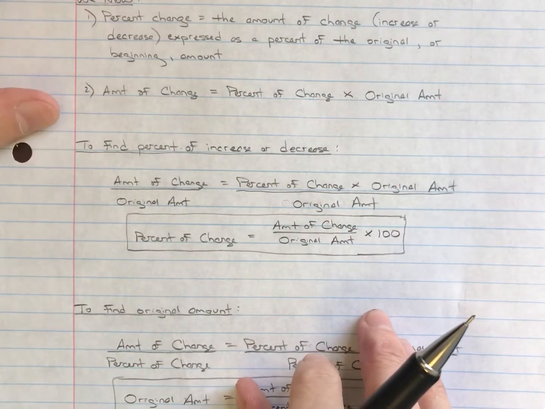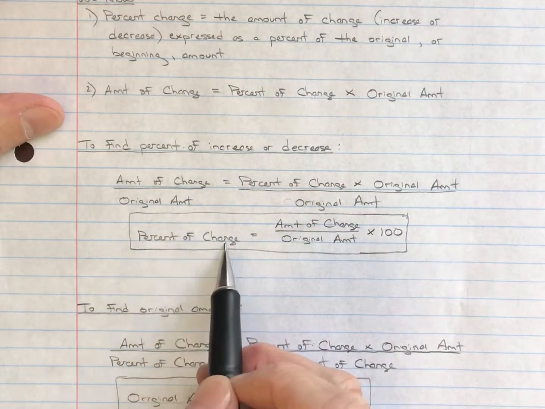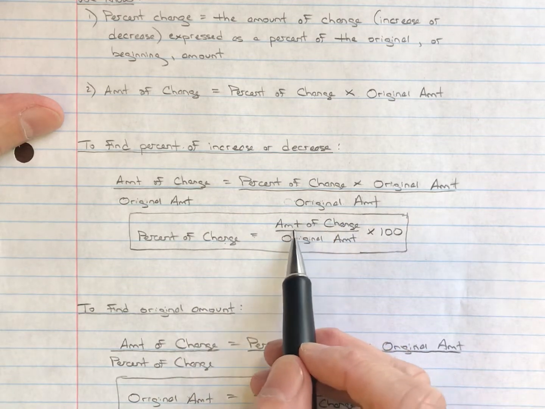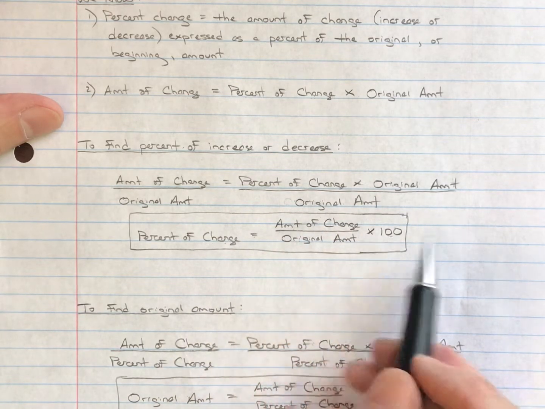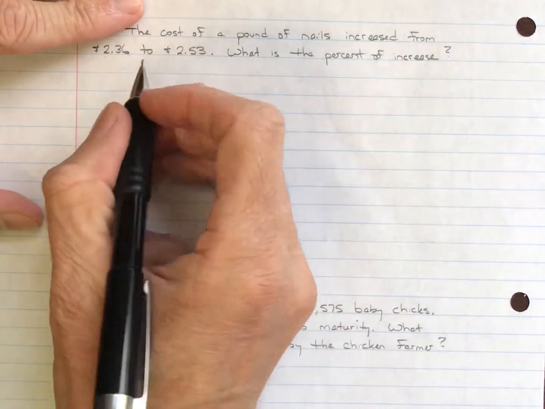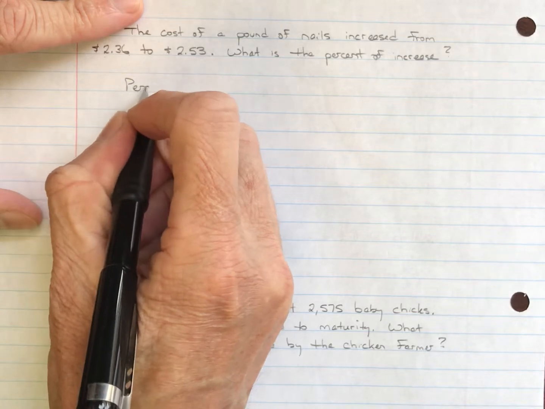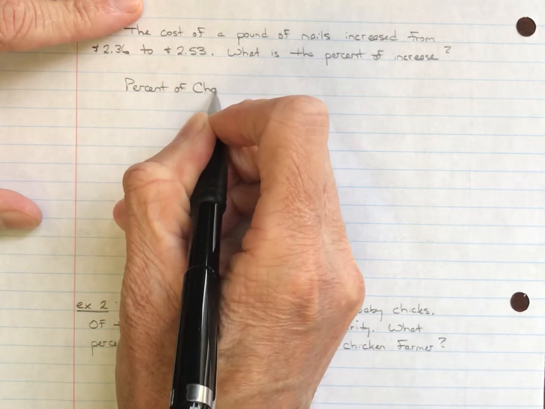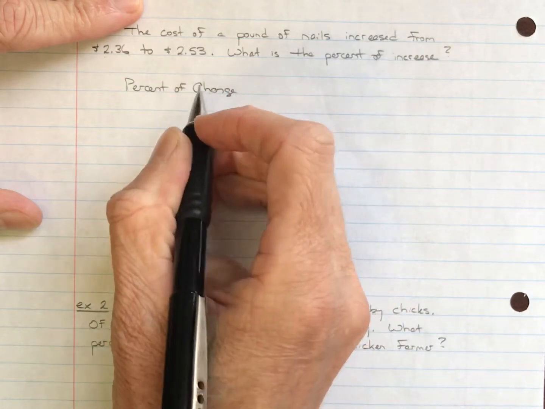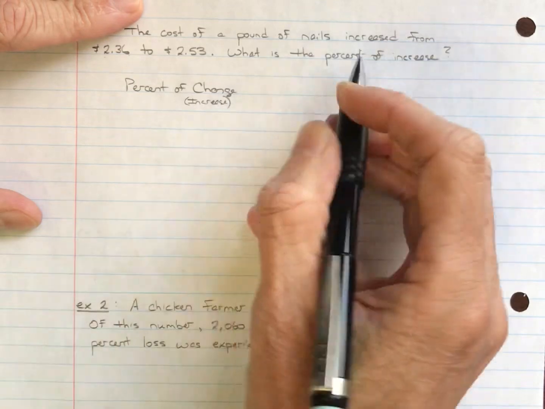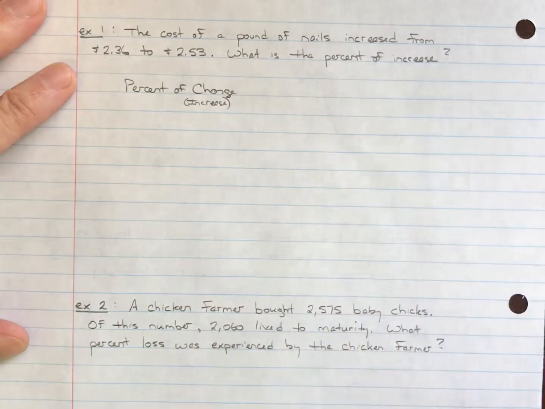Okay, I'll go back to here. Okay, the percent of change is equal to the amount of the change divided by the original amount times 100. I'm going to write that down again so we have it in front of us. Percent of change. In this case, it's increase. It's an increase because it says we're looking for an increase.